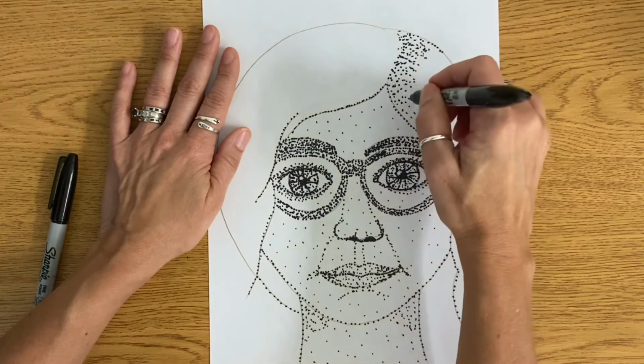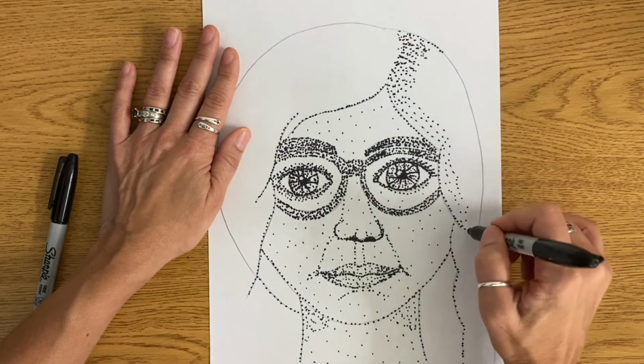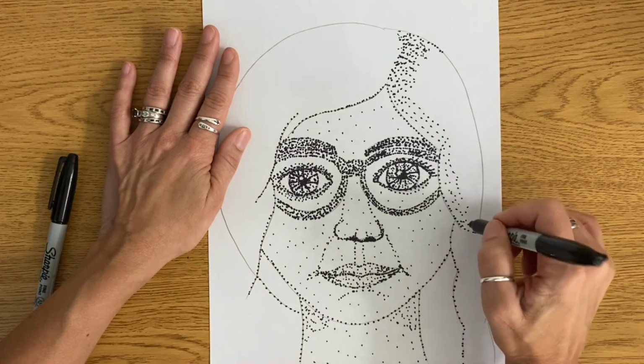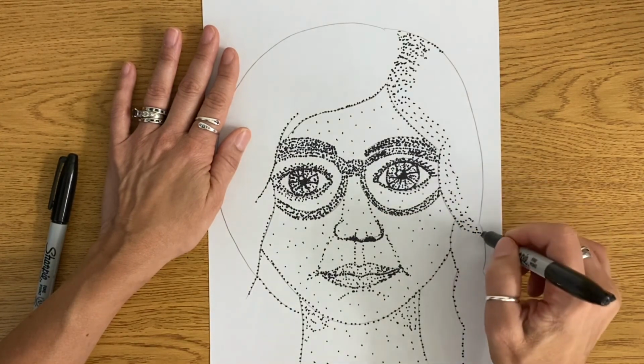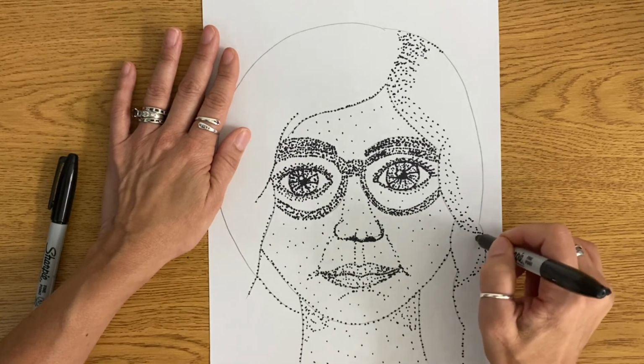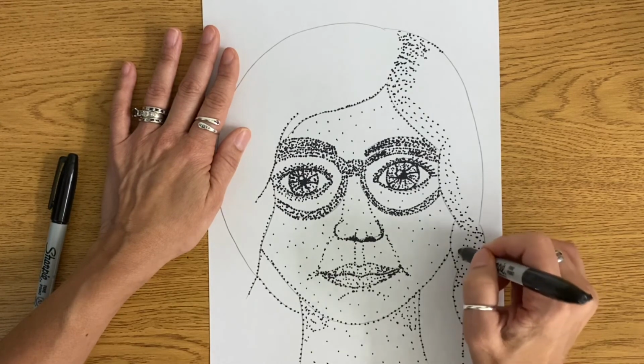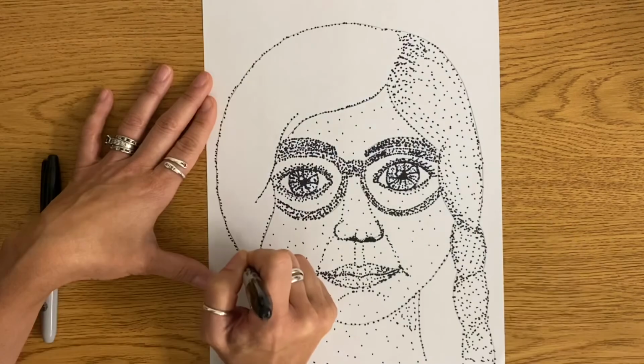Okay, I'm basically drawing lines with dots. And I want to make it look like I have braids in my hair. So the direction of my dots will change. And the placement, how close or far apart they are, will change.